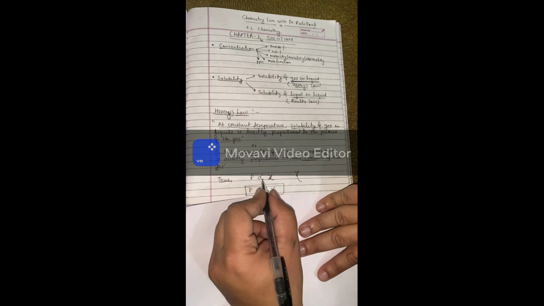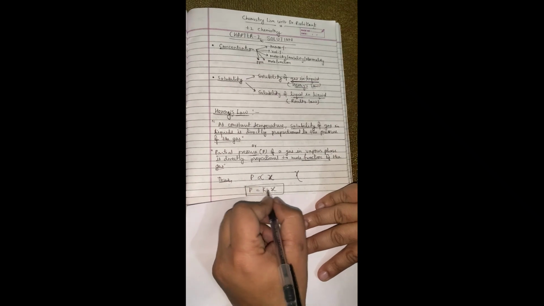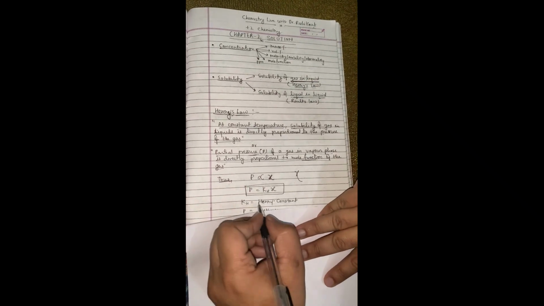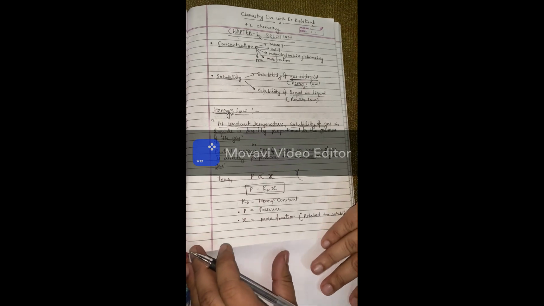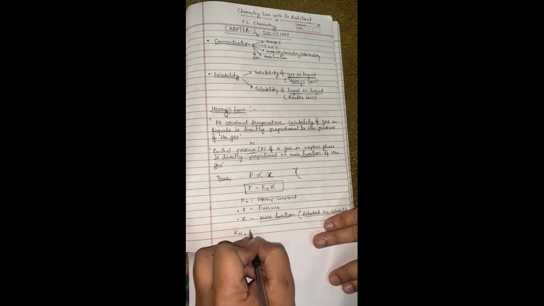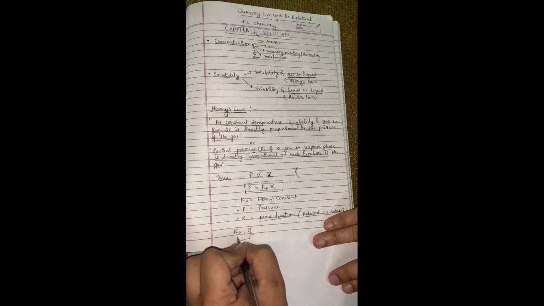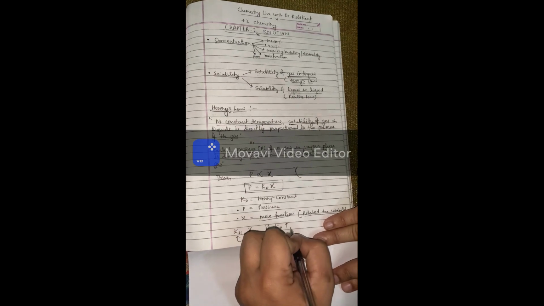If you remove the proportionality sign and apply a constant, you get P = KH times X, and KH is called the Henry constant, where P is pressure and X is mole fraction. Mole fraction is related to the solubility. So if KH increases, the solubility will decrease, right?